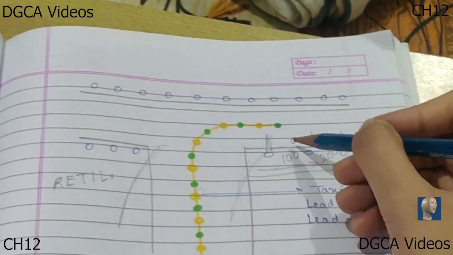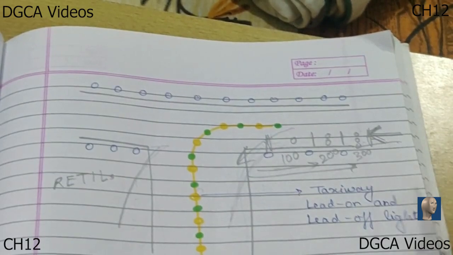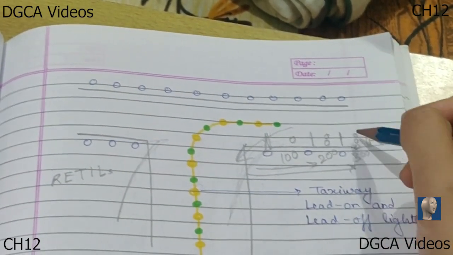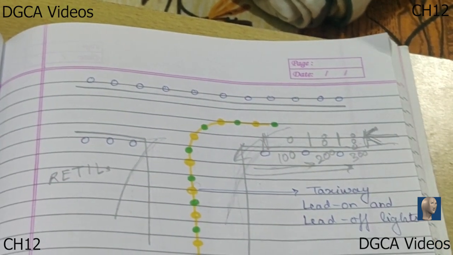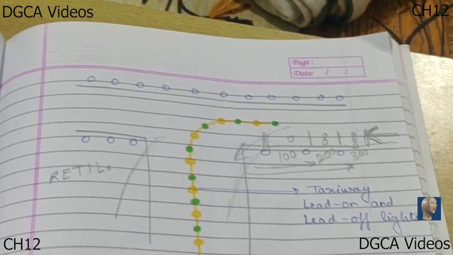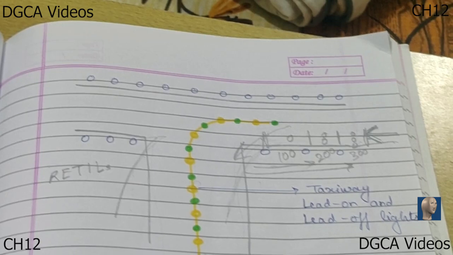Like this. And till you approach here, you have to take a turn in this direction. These rattles are also yellow colored lights. Okay, next is runway turn pad lights, which will be guiding you on the runway turn pad to complete a 180-degree turn and align with the runway center line.